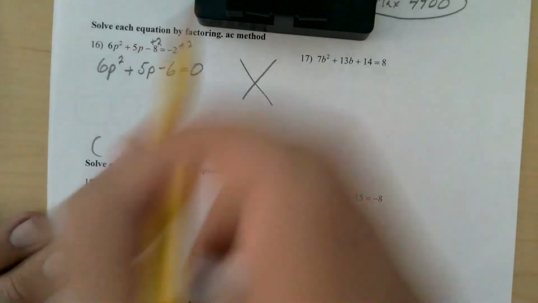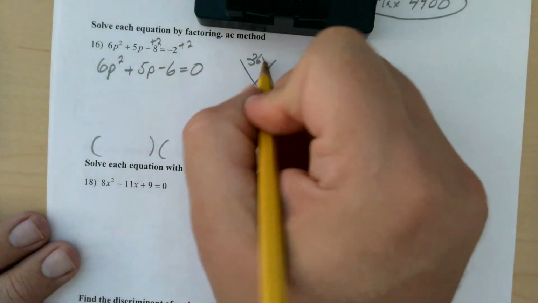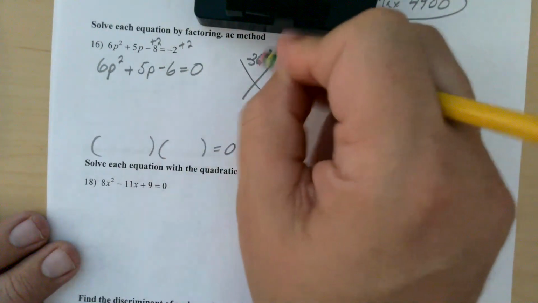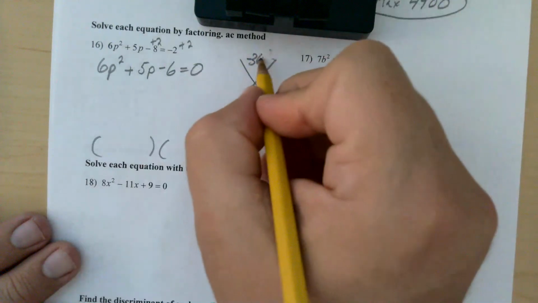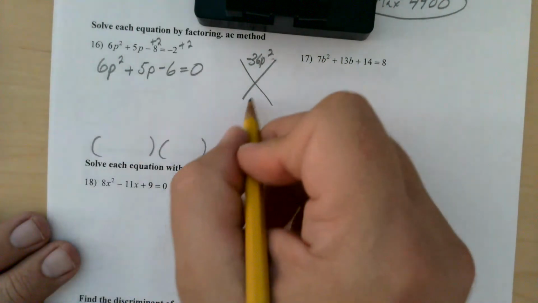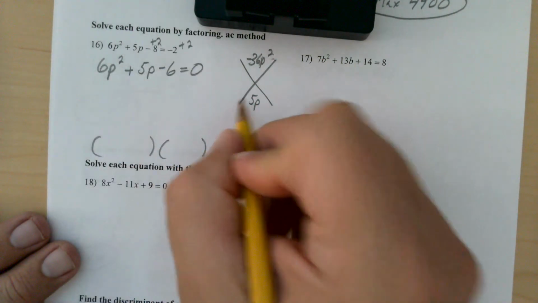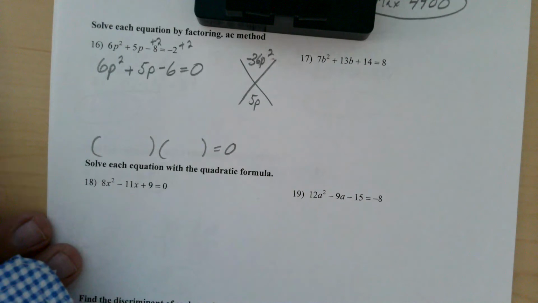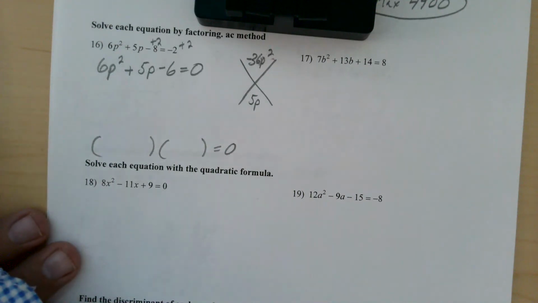But if I do A times C, negative 36, I guess it's p squared, sorry. Since I'm using the letter p, I guess I should use p squared, that adds up to a 5p. My brain's already thinking of ways of getting negative 36 that could possibly add up to a 5.